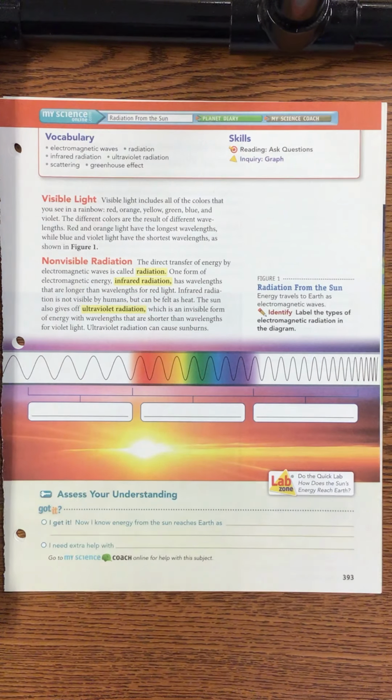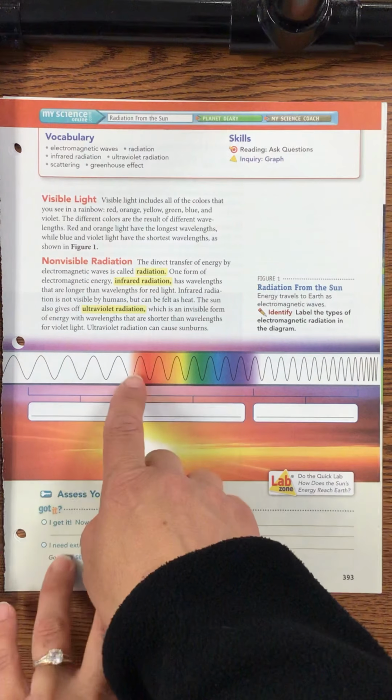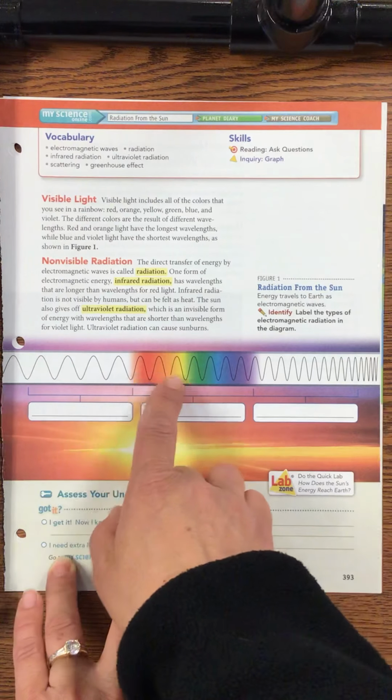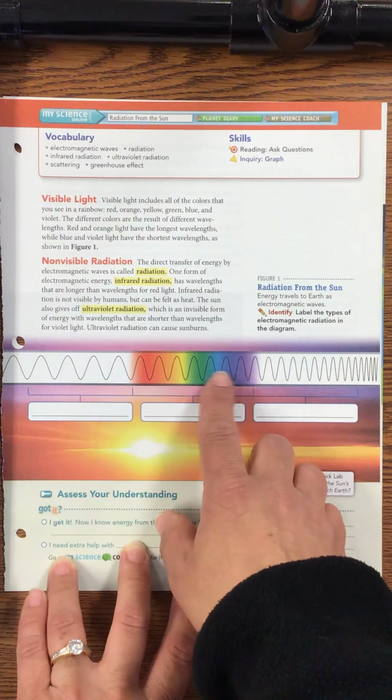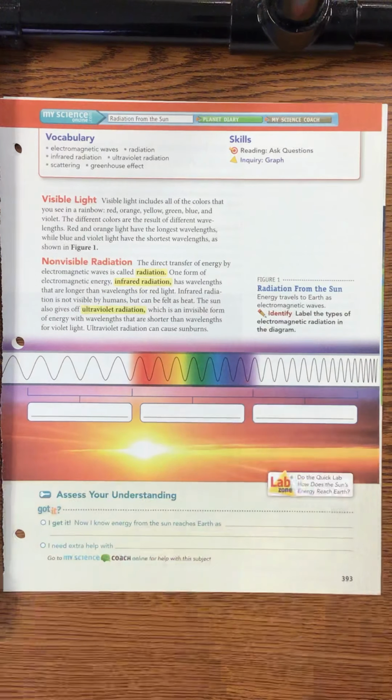Visible light includes all of the colors that you can see in a rainbow: Roy G. Biv, red, orange, yellow, green, blue, and violet. The different colors are the result of different wavelengths. Red and orange light have the longest wavelengths, while blue and violet have the shortest wavelengths. So what it's saying is these wavelengths in red and orange, they're wider, they're farther apart. And then the wavelengths for blue and the purple are closer together.